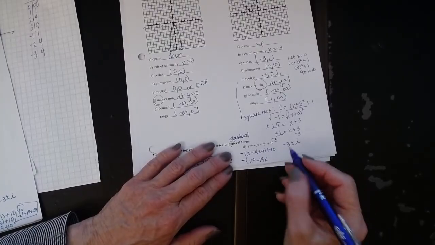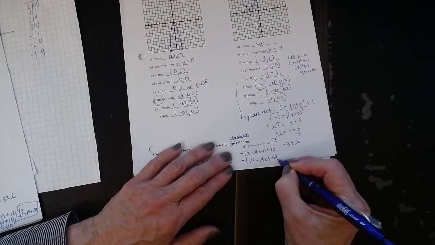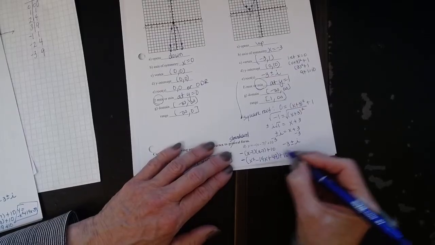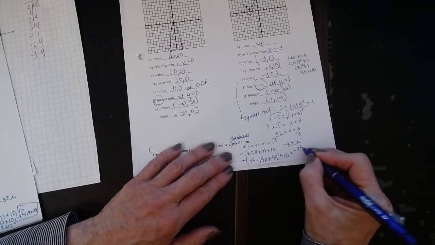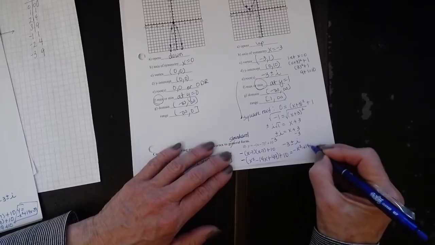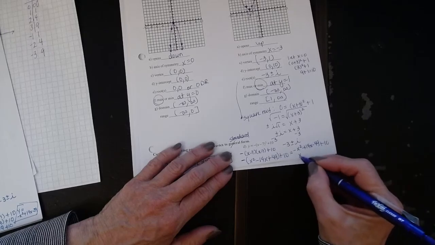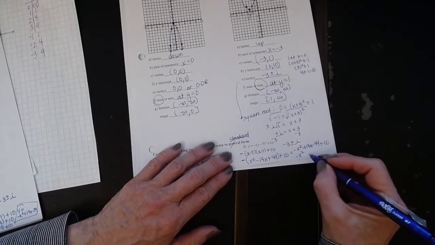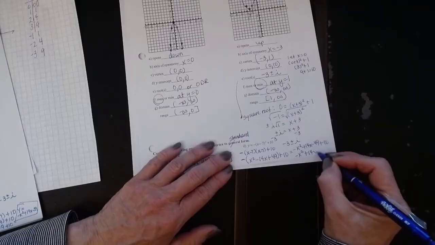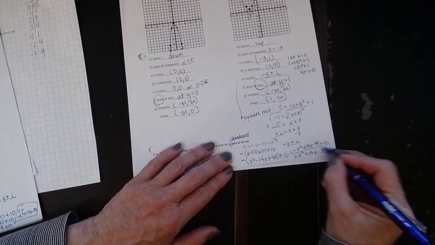And then negative 7 times 7 is positive 49. I'm going to distribute that negative, so I get negative x squared plus 14x minus 49 plus the 10 that was there. So my final answer is negative x squared plus 14x minus 39.